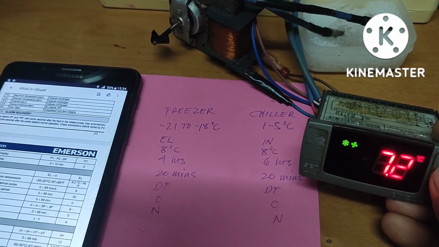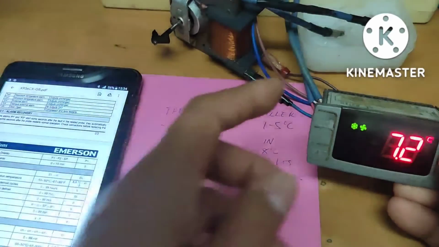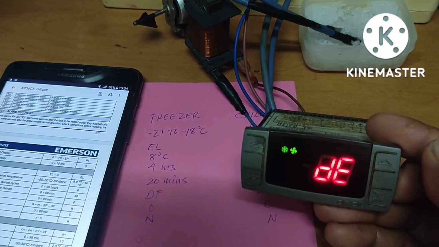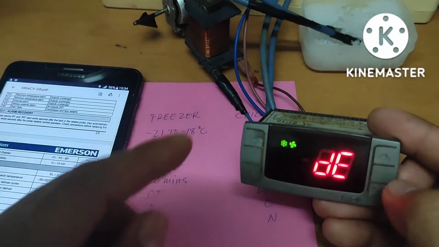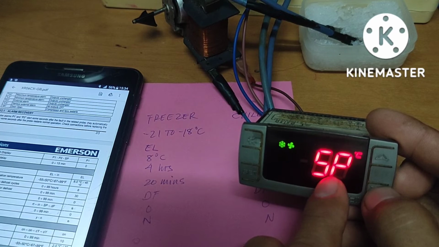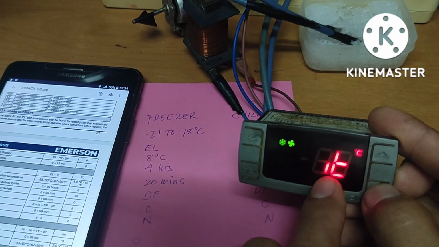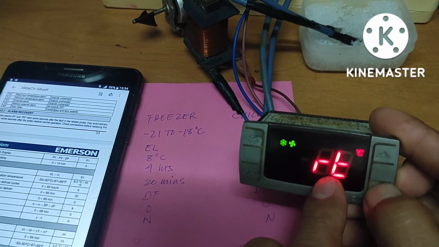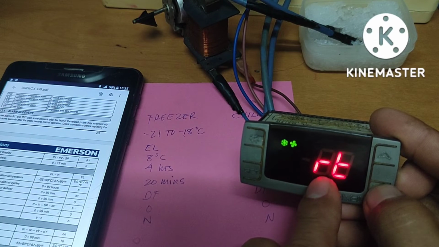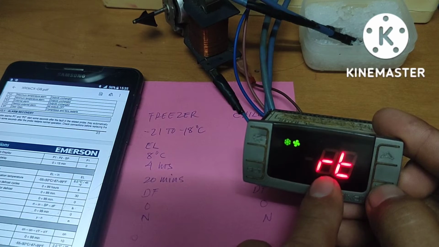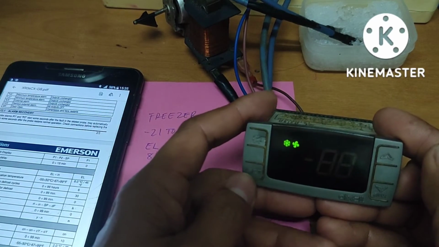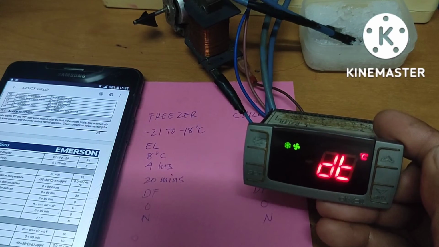And next is the display during defrost, and let's proceed to that. Set is being set to PE. Another is set point, IT, RT. Okay, last is RT. So RT is real time. We're going to set the real time here.